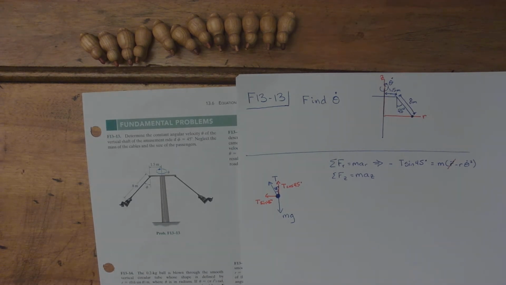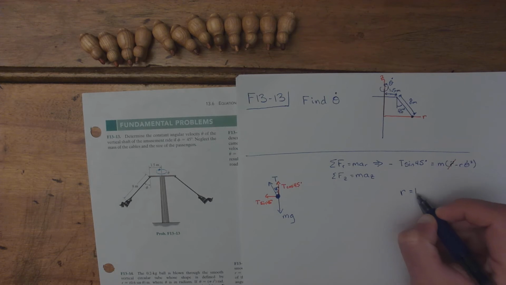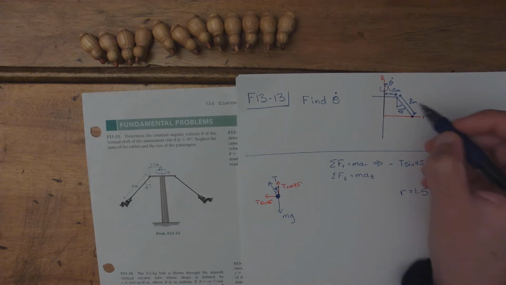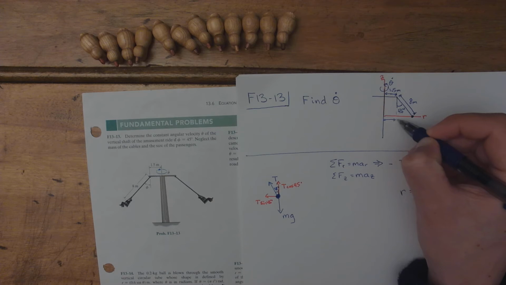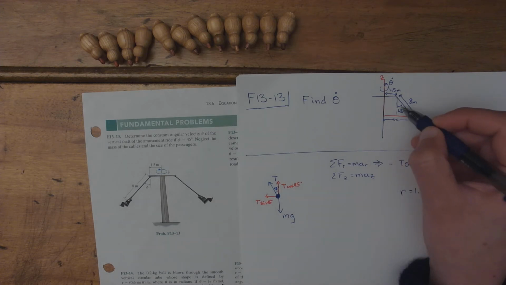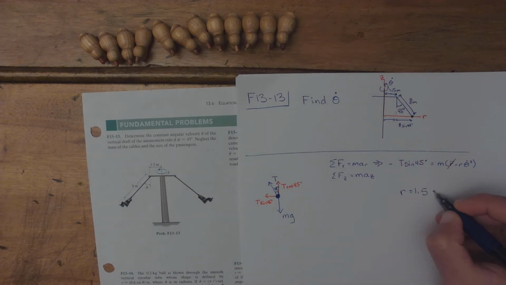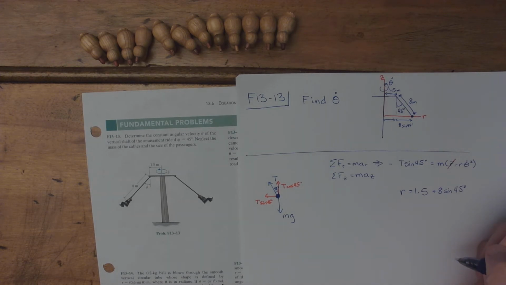We know what r is, or we can figure out what r is. So r is equal to 1.5, which would be the distance from here to here, plus we need the distance from here to here. If this angle is 45 degrees, that would be 8, which is the hypotenuse, times sine of 45 degrees. Which gives us 7.157 meters.